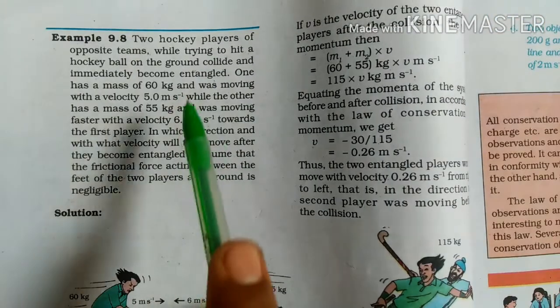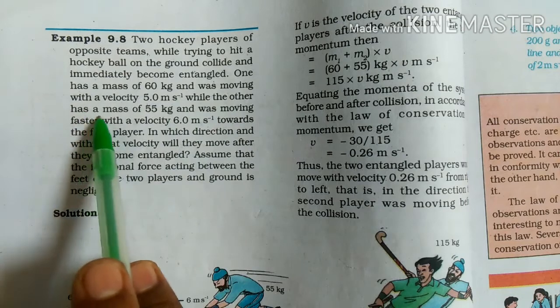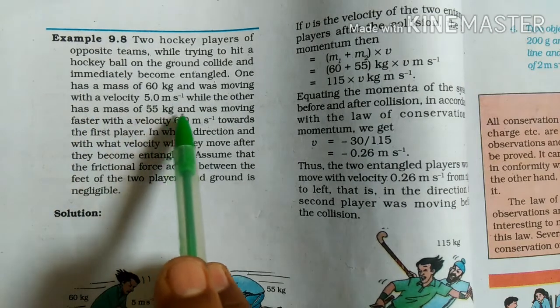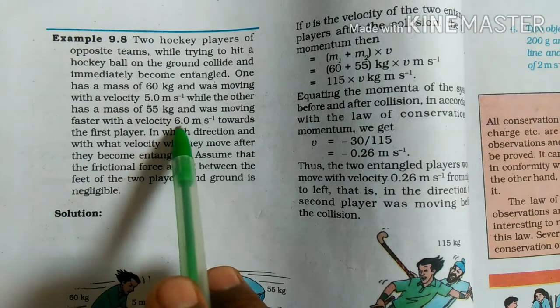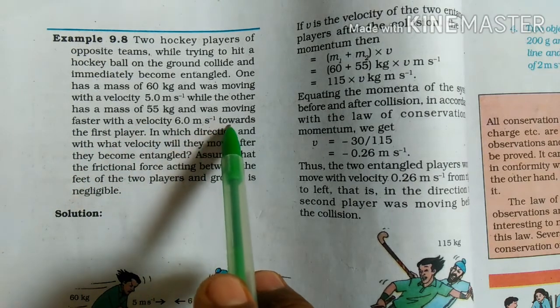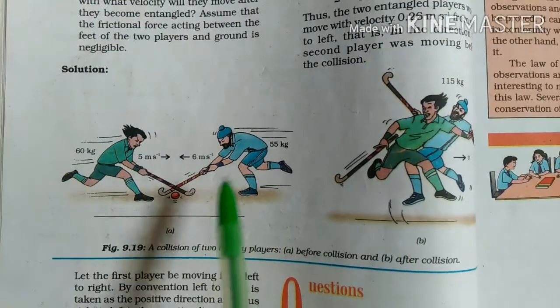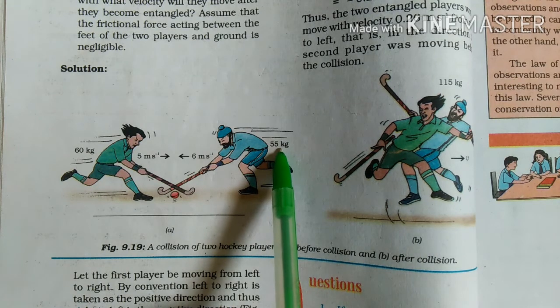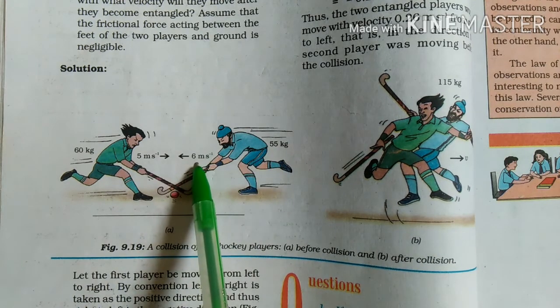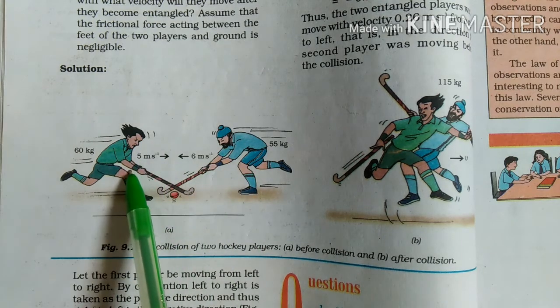Next, while the other has a mass of 55 kg and was moving faster with a velocity 6.0 meter per second towards the first player. Now the second player has mass 55 kg and he is moving with 6 meter per second velocity opposite to this.